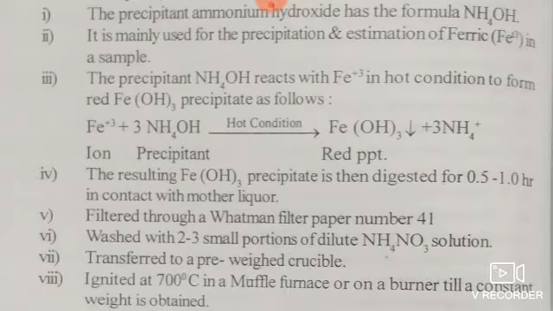Fe+3 plus 3 NH4OH, that is, the ammonium hydroxide precipitant and the ferric ion, which react in hot condition, give Fe(OH)3, that is, a red, very fine precipitate, plus 3 NH4+ ions.